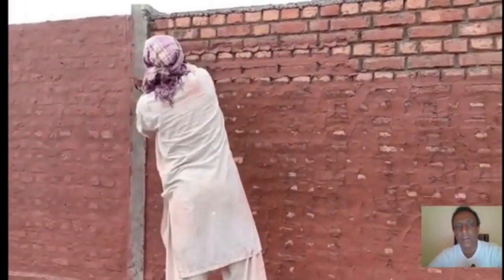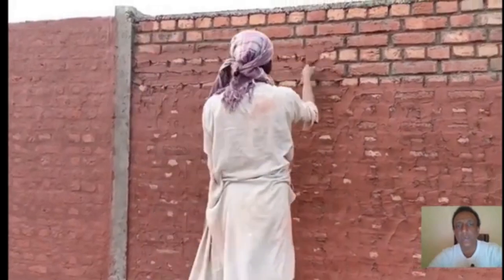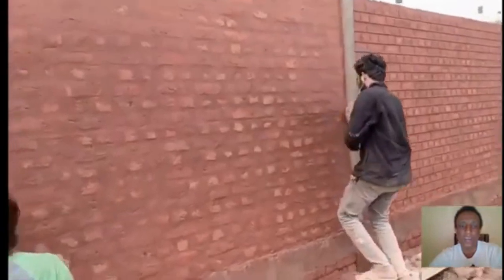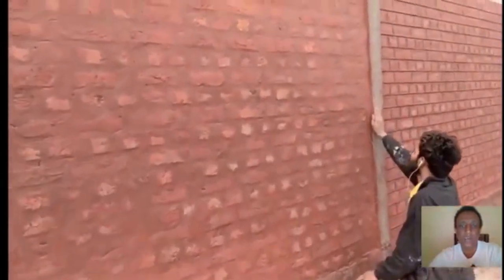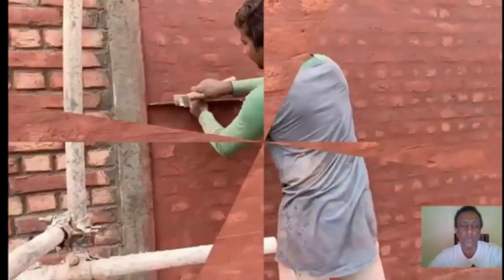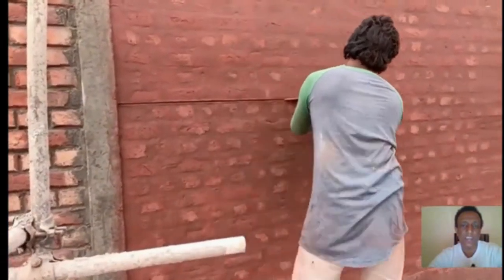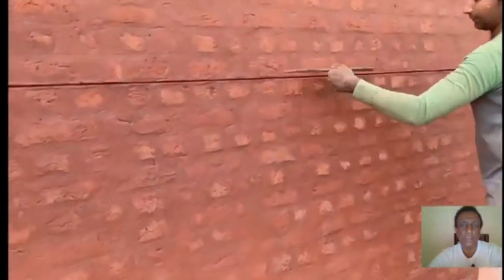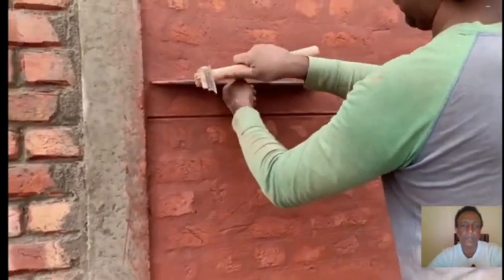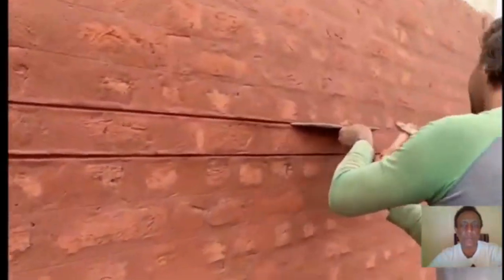After filling the brick joints with mortar, you can create different patterns. Here the horizontal line is created by using the spring. The line should be truly horizontal in order to provide a good appearance. After that, by following that guidance, you can create such a type of pattern. This pattern should be truly horizontal.